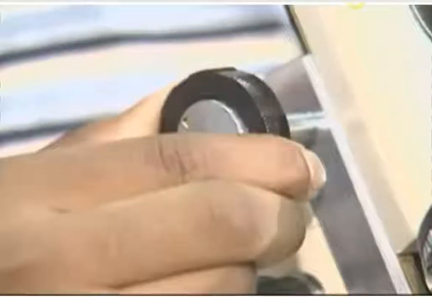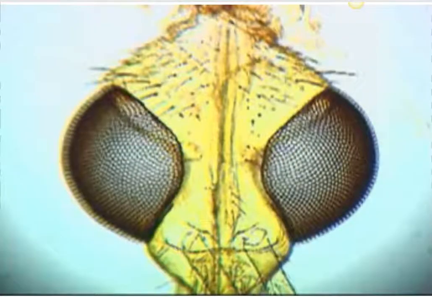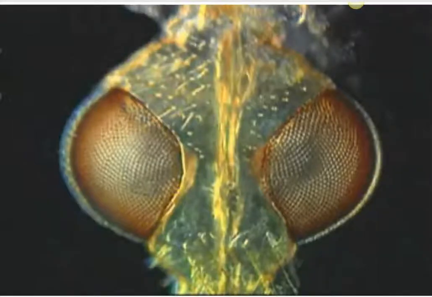The microscope is focused using either the coarse focusing knob or the fine focusing knob. Most student microscopes are set up for bright field illumination, but some may also have dark field illumination. Both methods have useful applications.